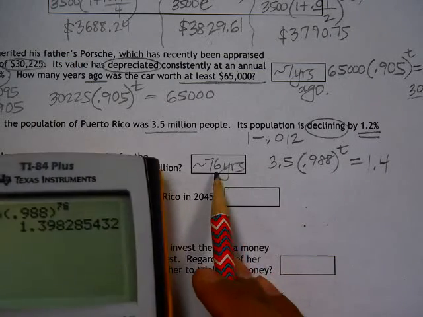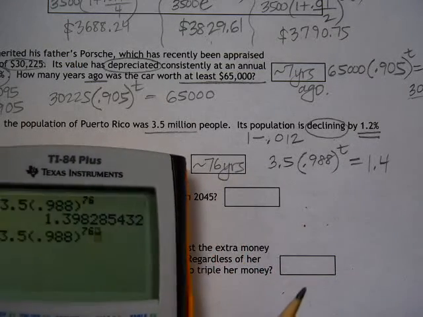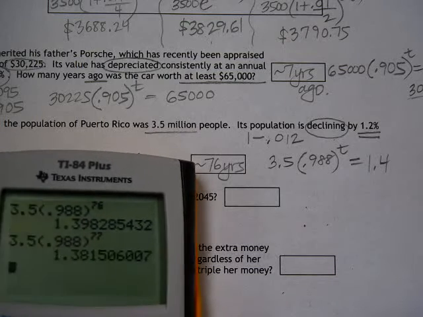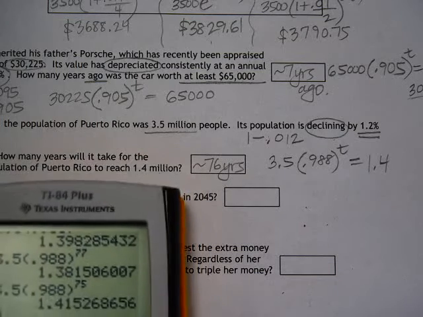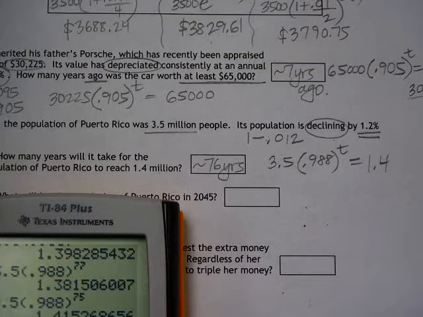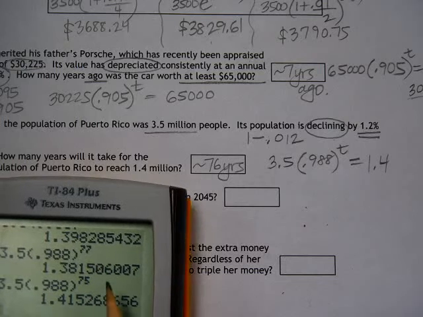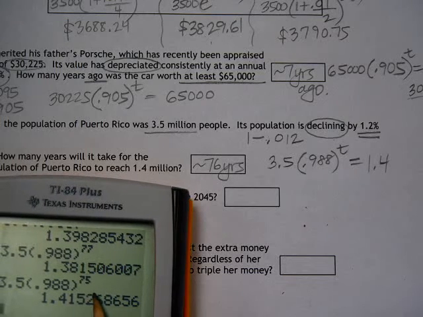If you guessed 77 years, it would be smaller. If you guessed 75 years, you would be over 1.4. So it's an estimate. It would be appropriate to put 75 or 76 years in this case.